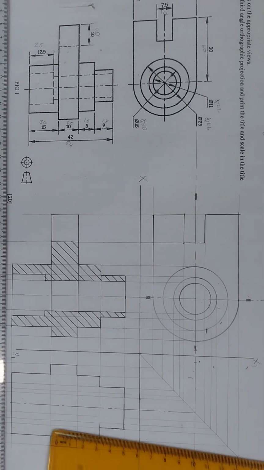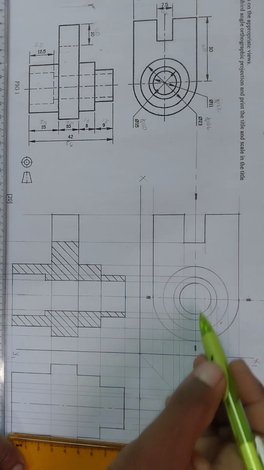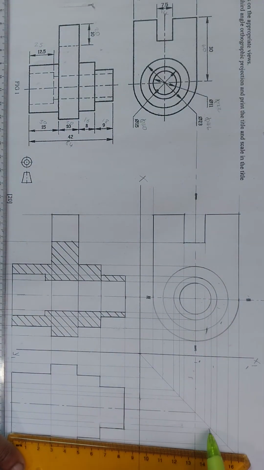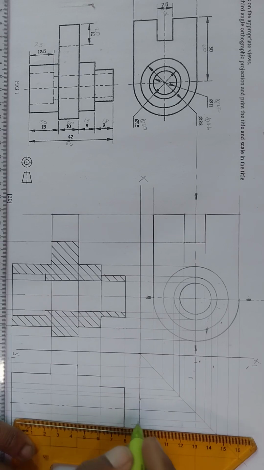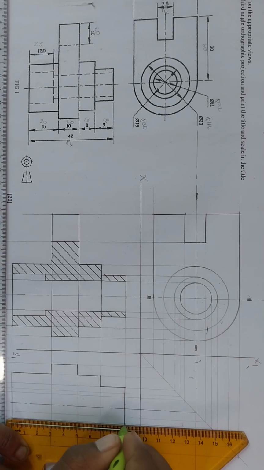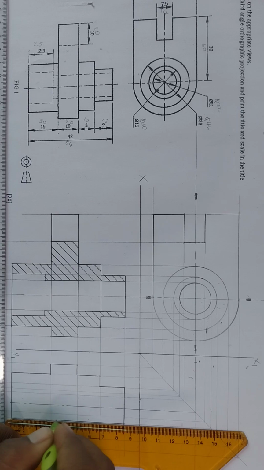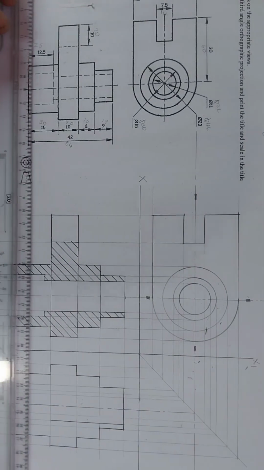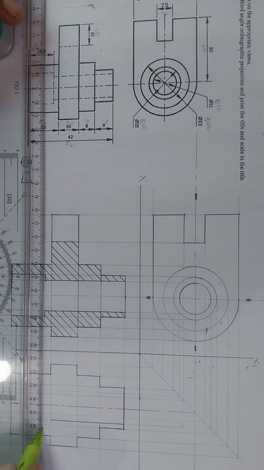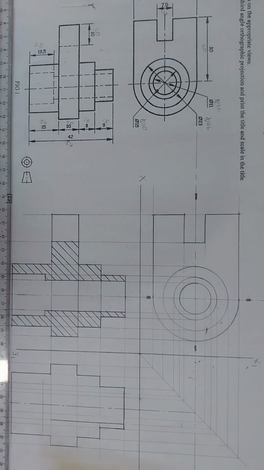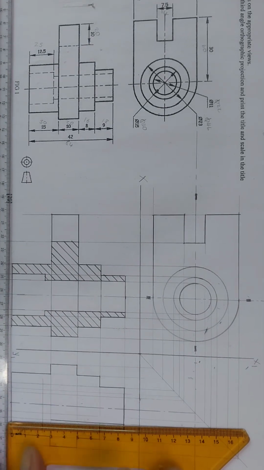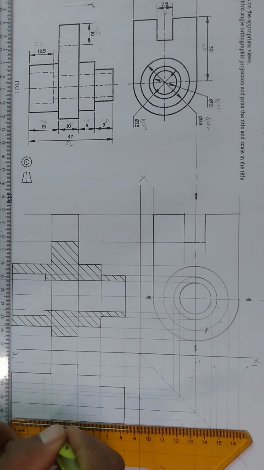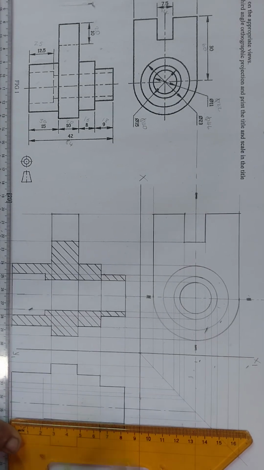Then I still have this hole coming in. This hole here is this one. Coming until when it gets here, it expands. That's it until here.